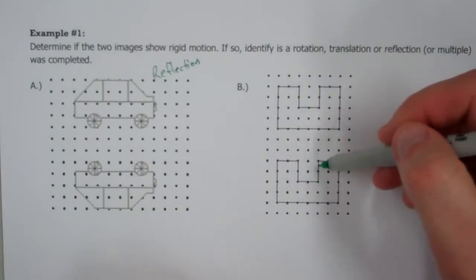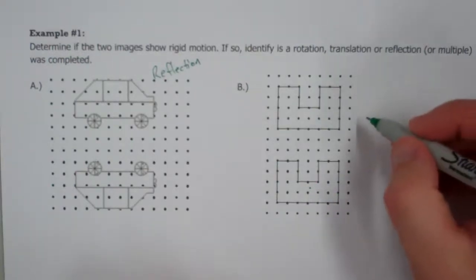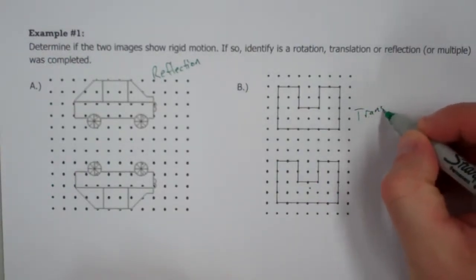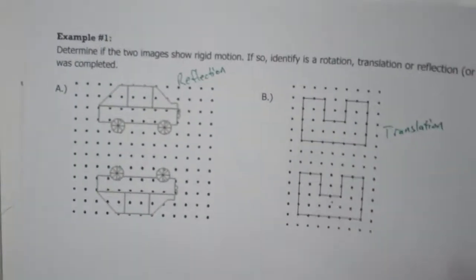So anyway, this one here is going to be a translation because that open spot is in the same corresponding location. It's not below. That would be a reflection if it was, and this is not really rotated either. So we'll call this a translation. There we go. I think we've got that's A and B, and I'm pretty sure we've got another couple here.